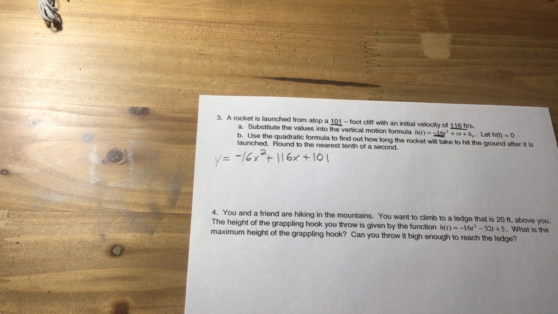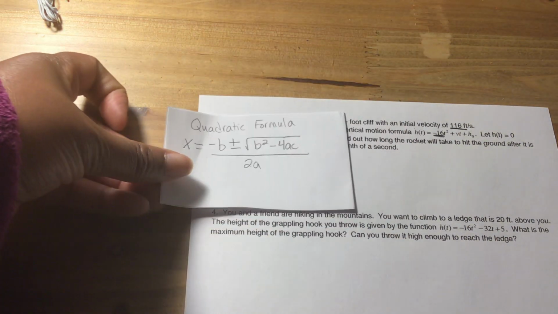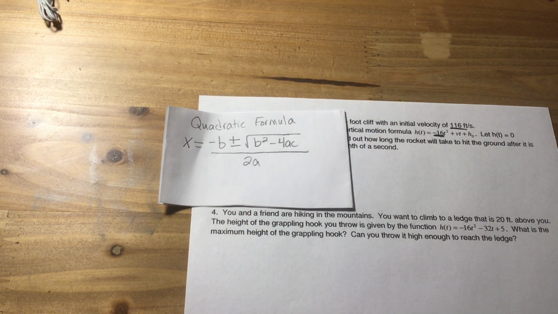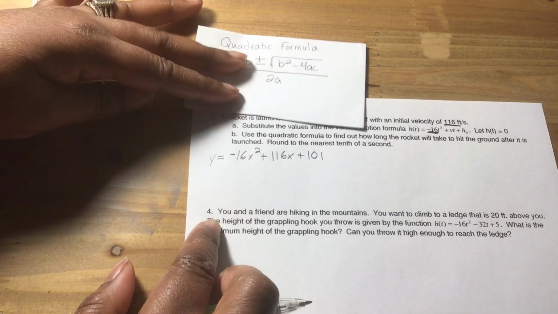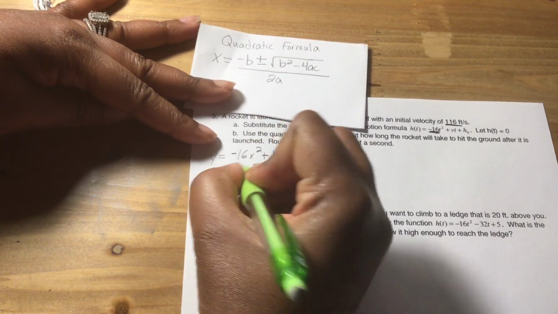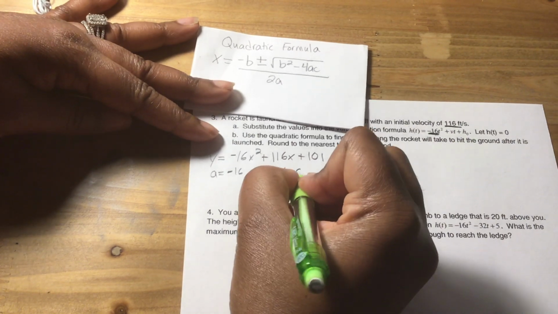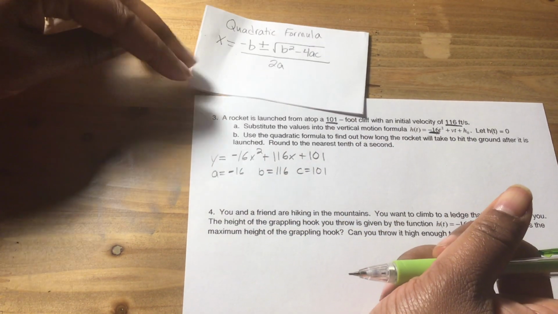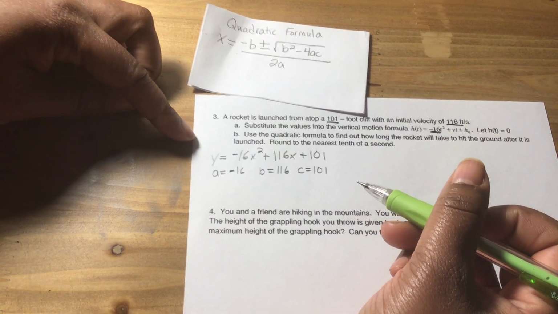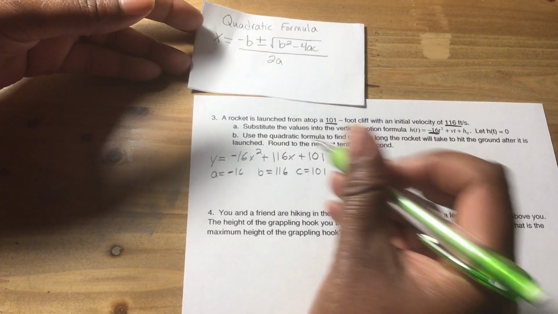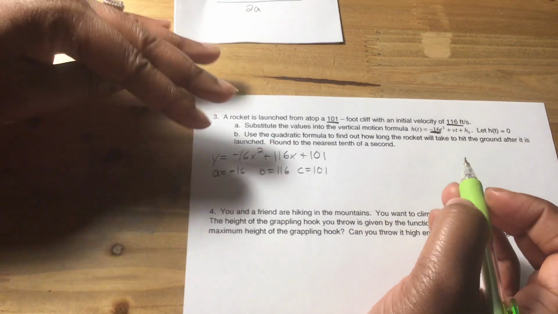So that's the equation that we're using. It says use the quadratic formula to find how long the rocket will take to hit the ground after it launched, and then round to the nearest seconds. So they want you to use, instead of using the calculator, the quadratic formula, which you should have somewhere written in your notes. So we're going to label our A. Our A here is equal to -16. Our B is equal to 116. And our C is equal to 101. Those are our values for our quadratic equation, so we can use that for the quadratic formula.